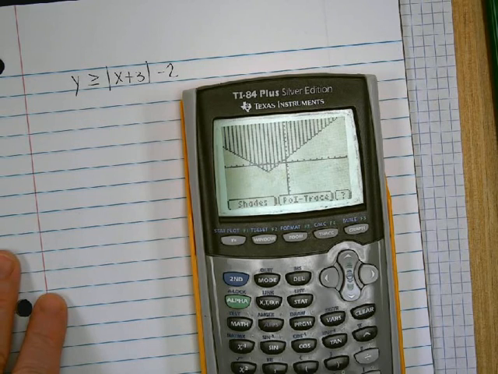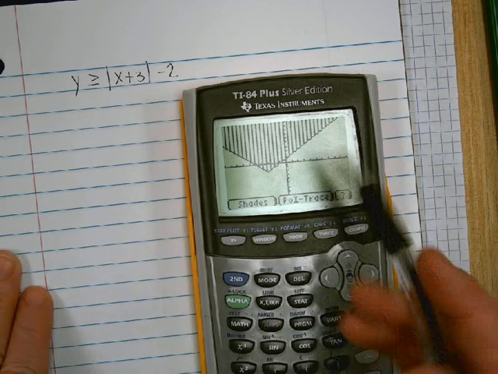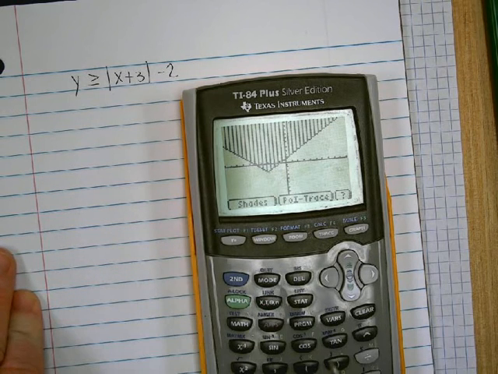If your graph doesn't look like mine, hit zoom 6. That'll take it back to the standard window. Okay? So can we graph this one? Can you choose the right graph? Okay, do you have any questions on the first 30 problems?